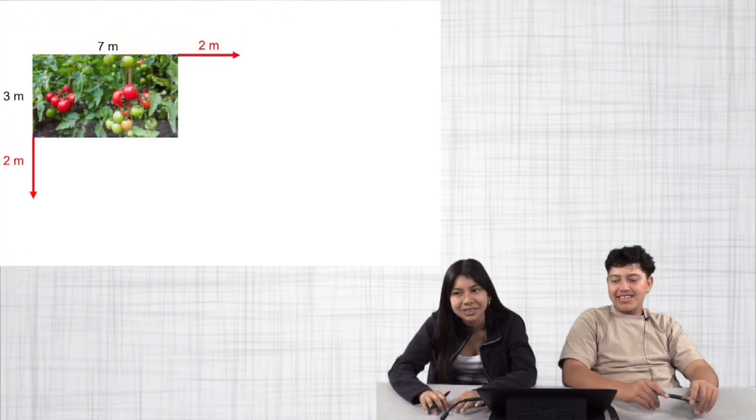Rather than making a prediction, Emily and Mauricio both started calculating the area of the new garden. Emily used the area formula, length times width. She first found the length of the new garden by adding the length of Ariana's original garden to the increase in length. 7 plus 2 is 9 meters. Then she added the width of Ariana's original garden to the increase. 3 plus 2 is 5 meters. Finally, she multiplied 9 by 5 to get an area of 45 meters squared.